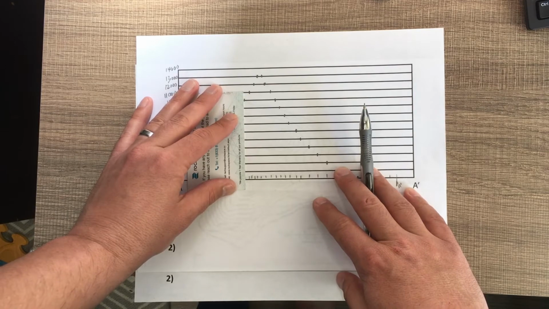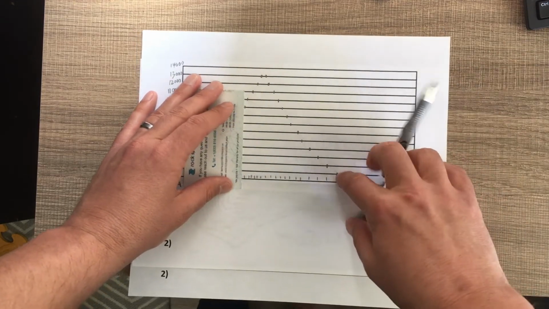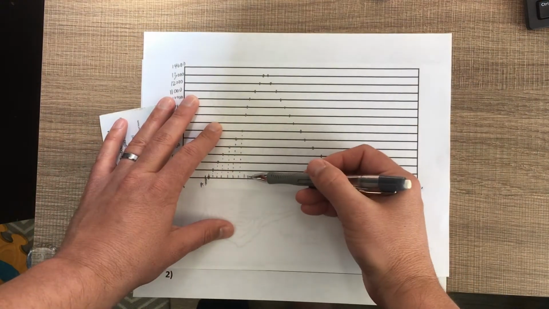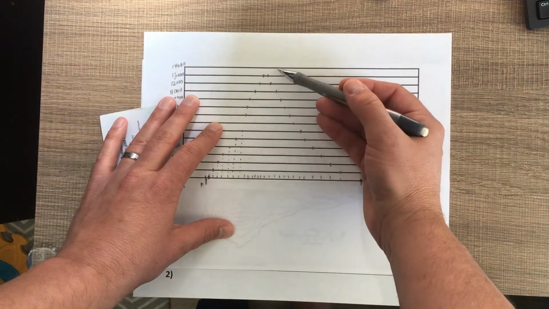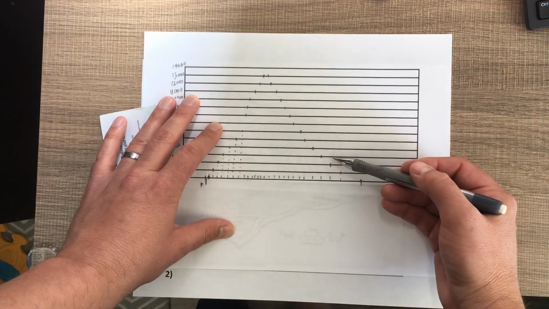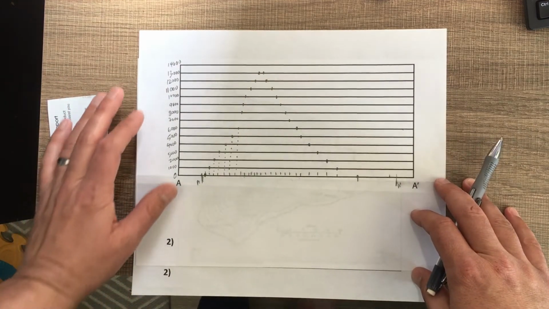You should use something with more of a straight edge or a ruler to really do this the right way. But once I got all of the little marks to sync up with the plots I made on the graph, now we're ready to simply connect the dots, okay?